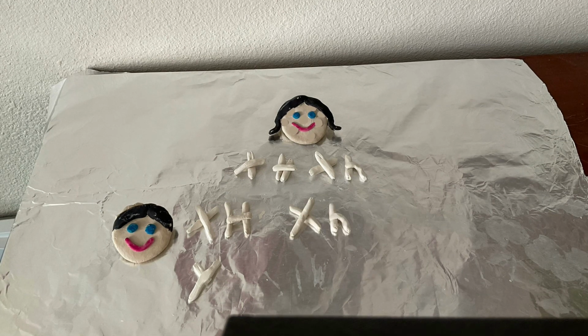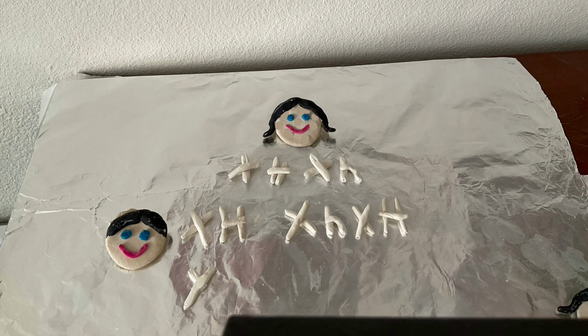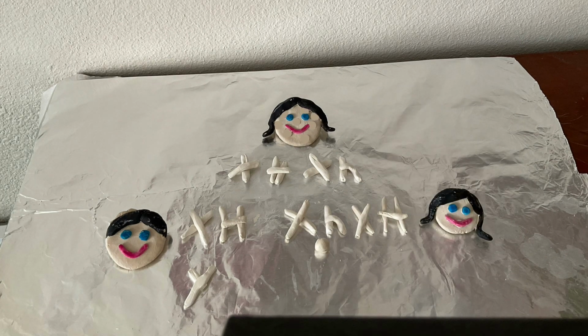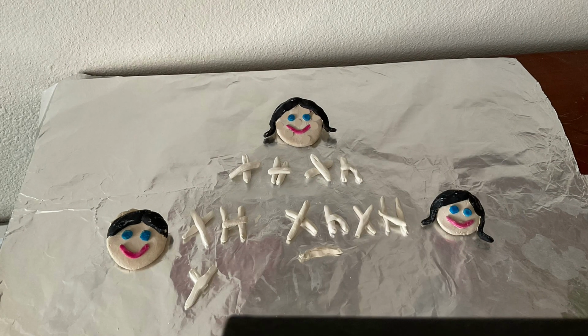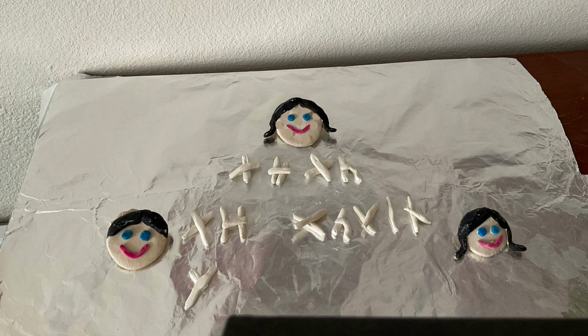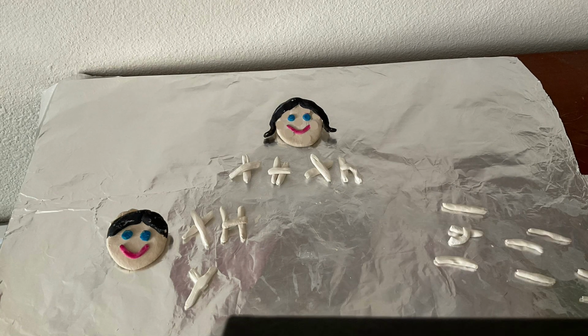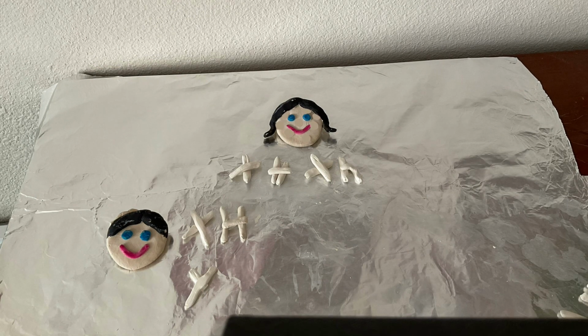The second offspring is female. The second X lowercase h chromosome was inherited from the mother. This means that the female is a carrier of the mutation. Since she doesn't have two of the recessive chromosomes, she does not have the purple dot syndrome.